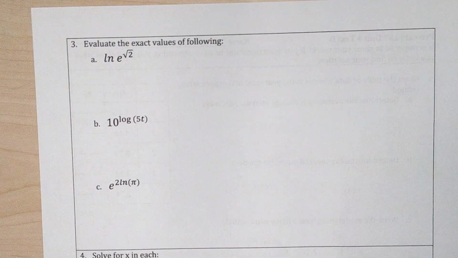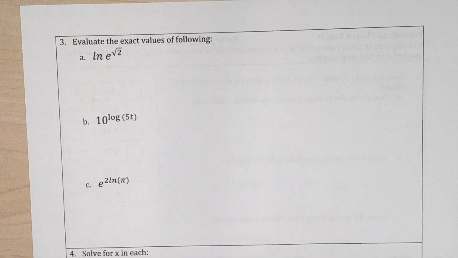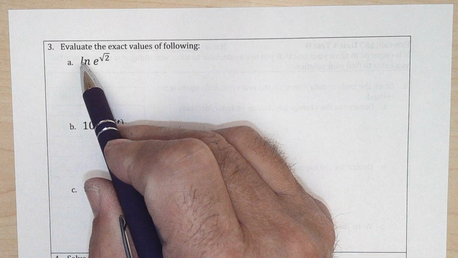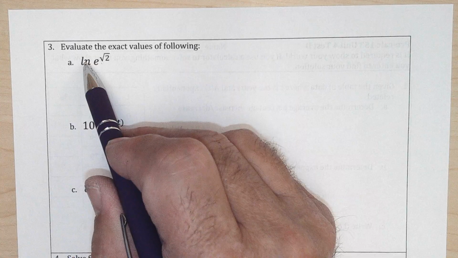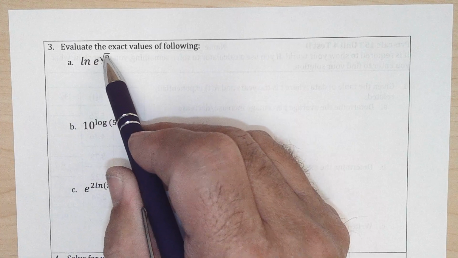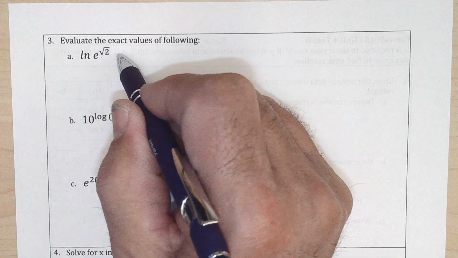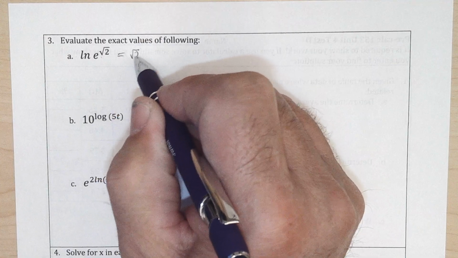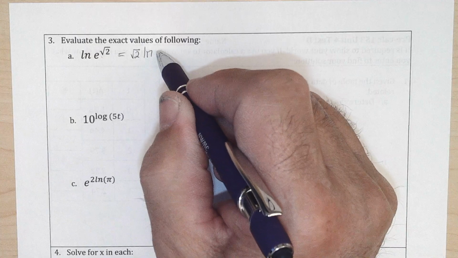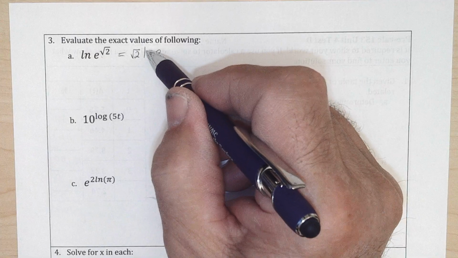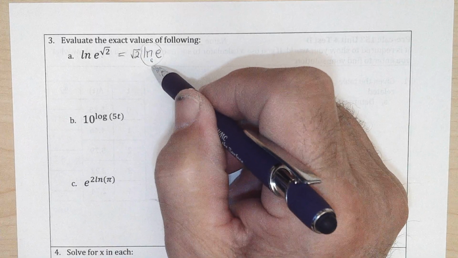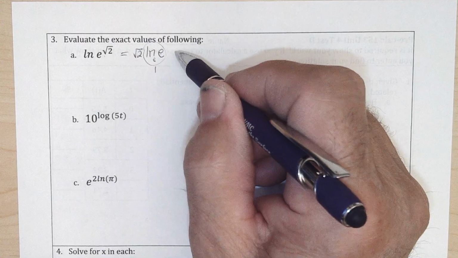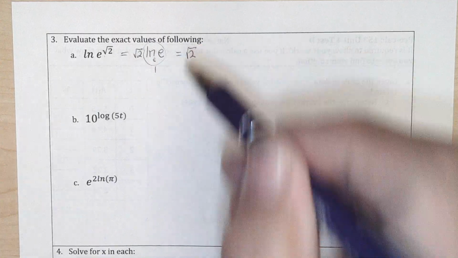All right. Page 2. This says when we have our power rule, if we've got a log of some base to a power, the power can come down times. So this is square root of 2 ln of e. And this says to what power do I take e to get e? That's 1. So 1 times the square root of 2 is square root of 2.